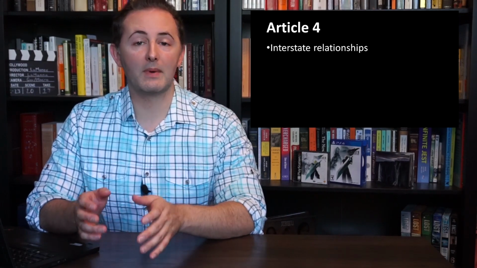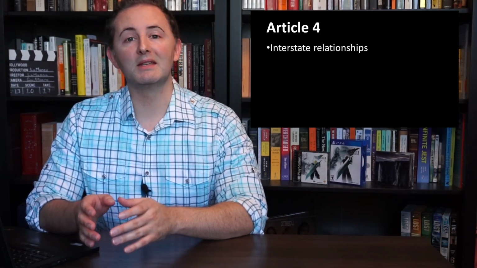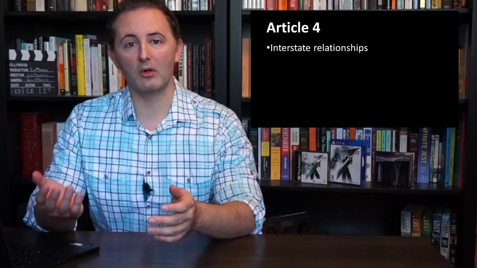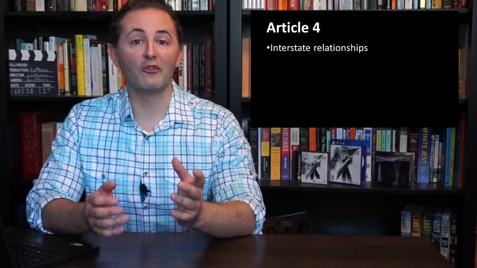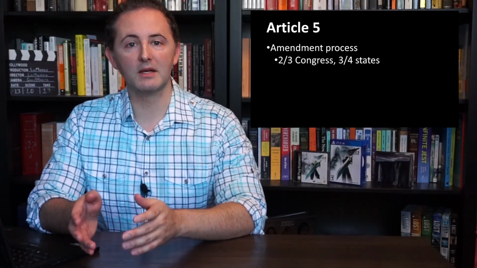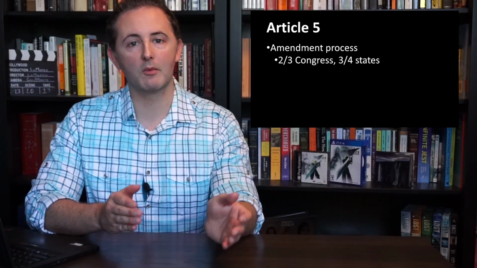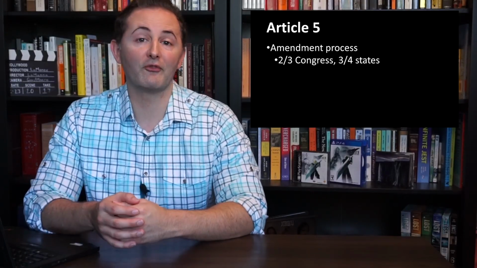Article 4 can be used about federalism, but I really wouldn't expect you to use this one. Typically, the AP exam will focus on states and federal government interaction, whereas Article 4 is mostly about how states have to act regarding other states. Article 5 is the amendment process, and that provides a great example of federalism because it requires 2/3 of Congress to propose the amendment and then 3/4 of the states to ratify, so you can use that for federalism.